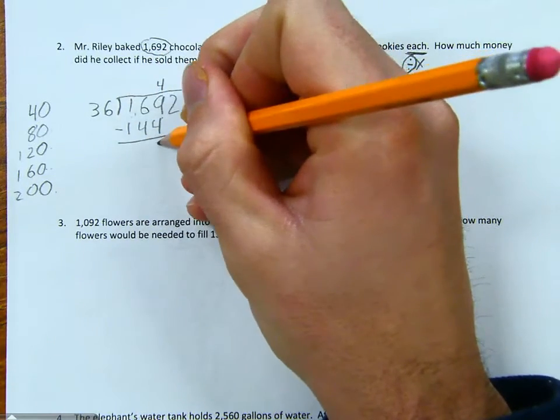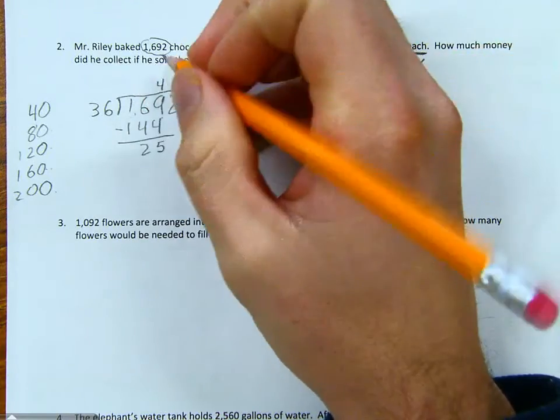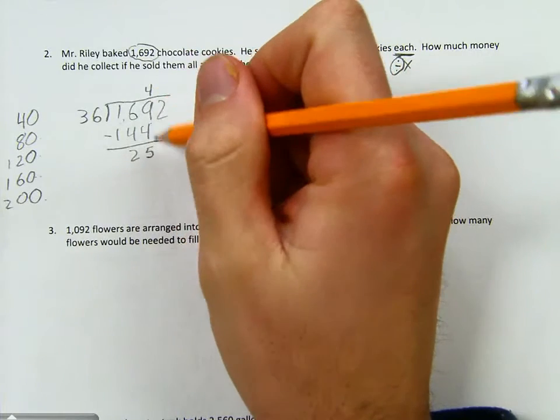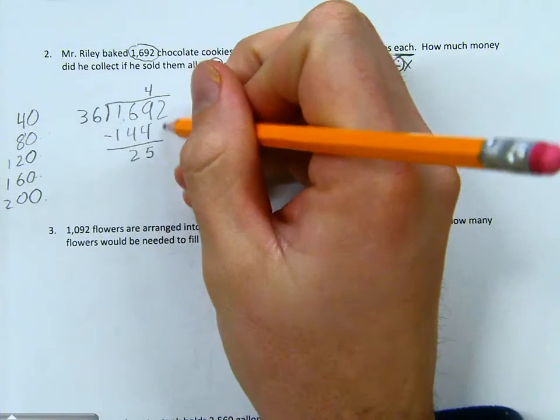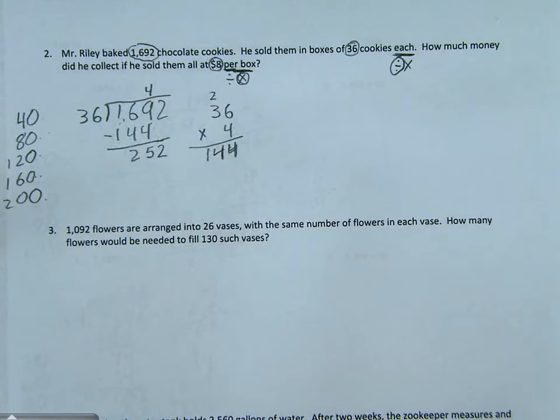I'm going to get 5, 2, and then those cancel. And I'm going to get 25. Since 25 is less than 36, I know that I can't go into that an extra time. I know that my 4 here is correct. And now I can bring down this 2. And that's going to give me 252.